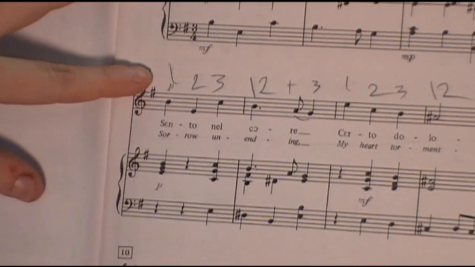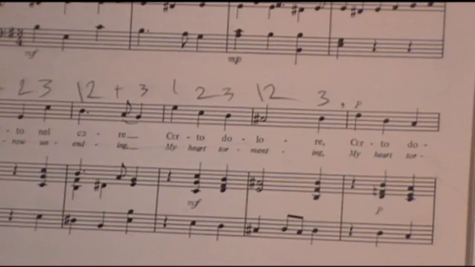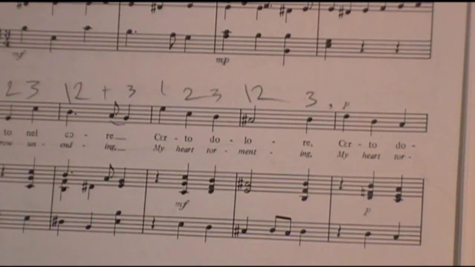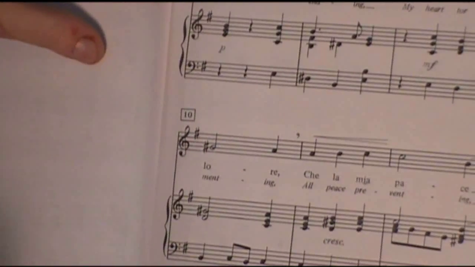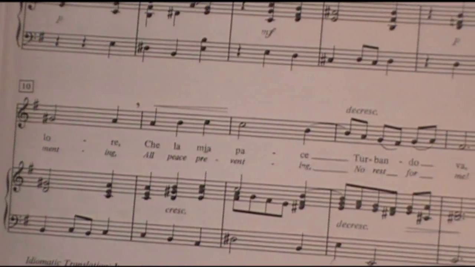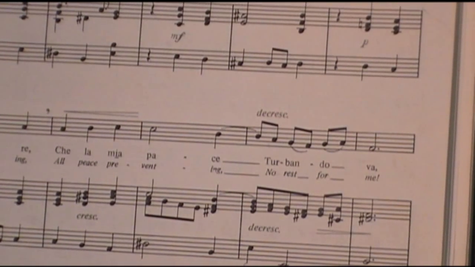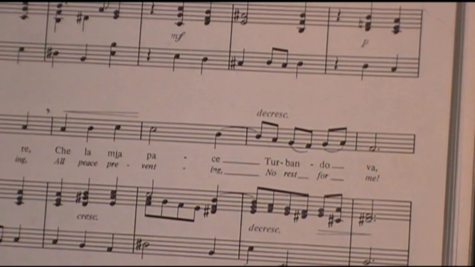Sento nel core certo dolore, che la mia pace turbando va. Slow and accurate's the way to go.